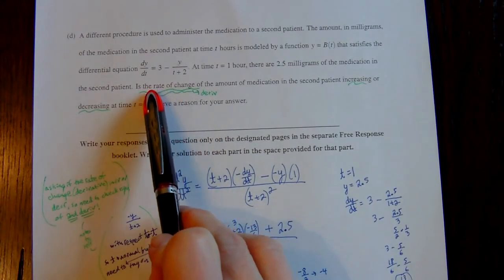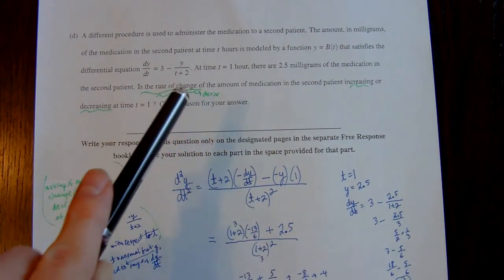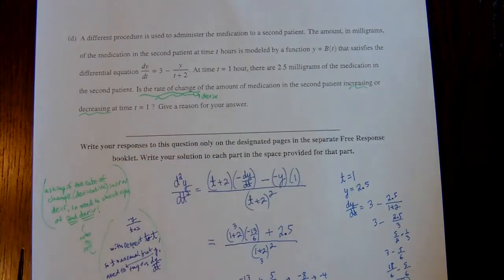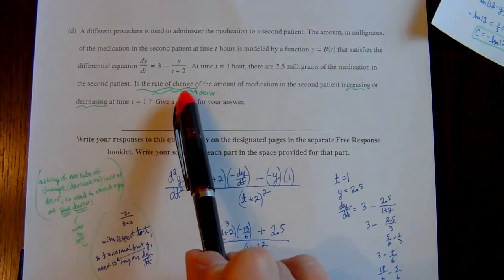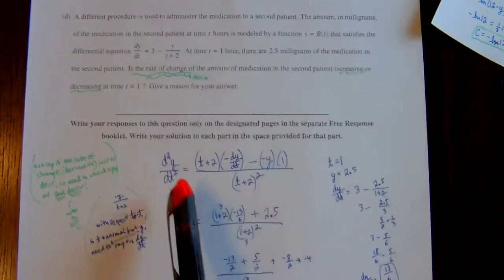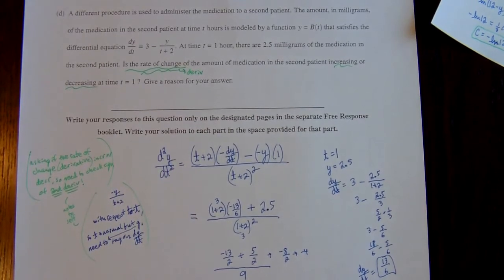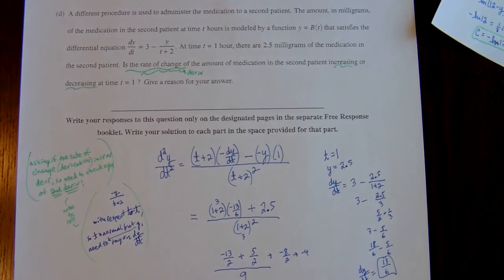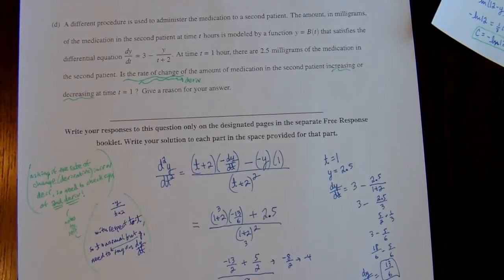When you see that word rate and that phrase rate of change, that is the derivative. They're asking, is the rate of change, is the derivative increasing or decreasing there? So if you want to know where anything is increasing and decreasing, it's where its derivative is positive or negative. Since they're asking us, is the derivative increasing or decreasing, I got to find the second derivative and determine whether that's positive or negative, okay? If it says, is the amount of medication increasing or decreasing, that's when I'm plugging stuff into the first derivative and just seeing to determine if that's positive or negative.